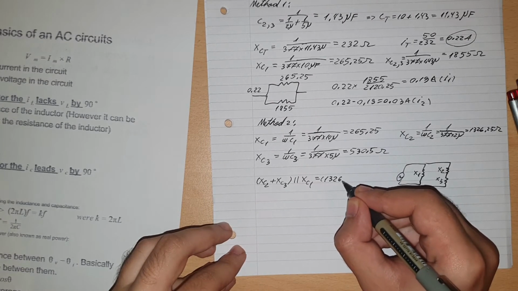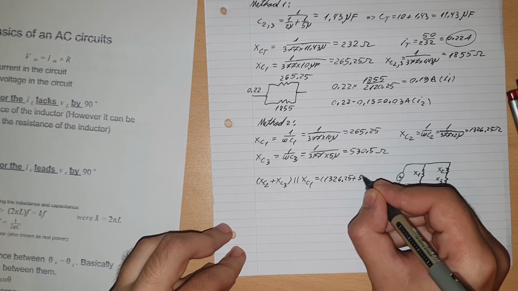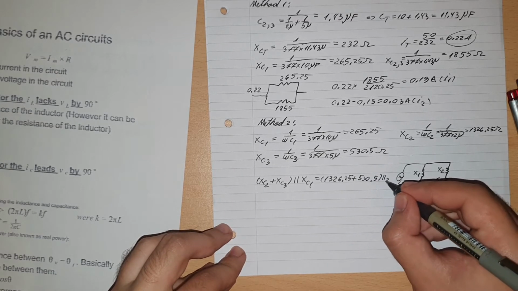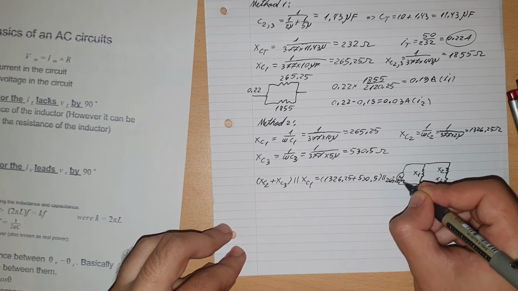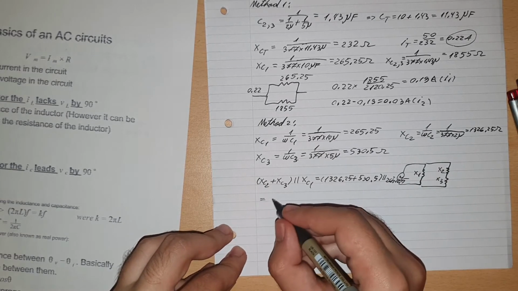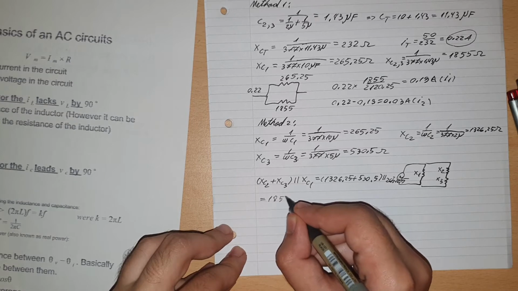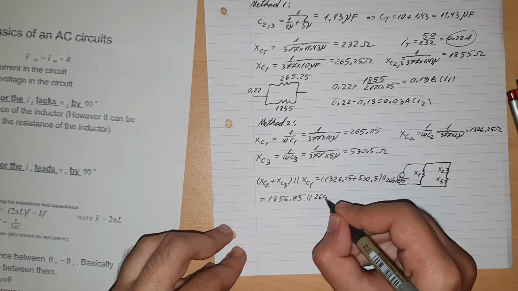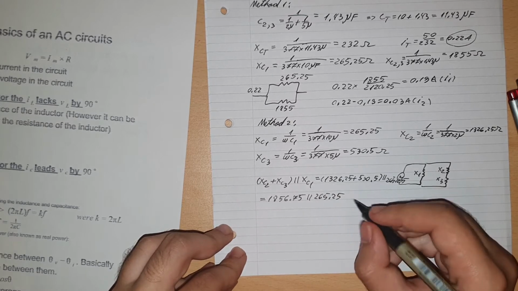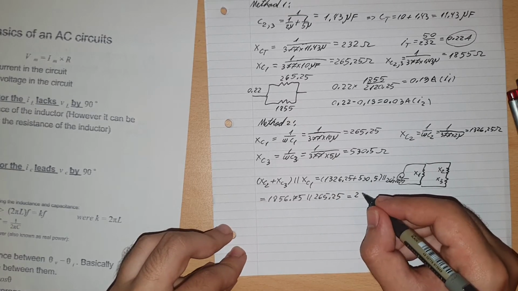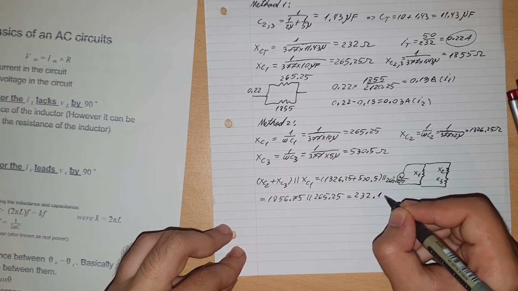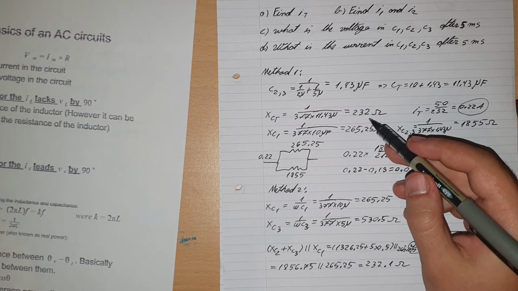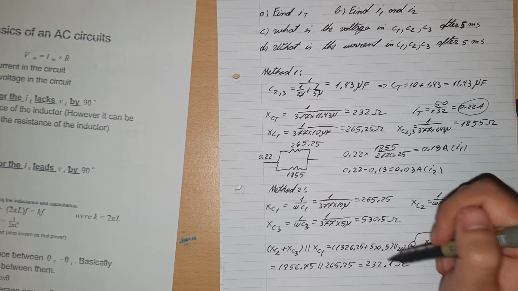So 1326.25 plus 530.5 parallel with 265.25, and if you do that in a calculator, you get 856.75 parallel with 265.25, and if you put that in a calculator, you get 232.1 ohms, and it's the same value as this one. This one is rounded down while this one is rounded up.